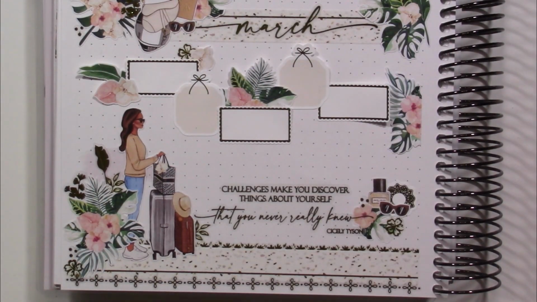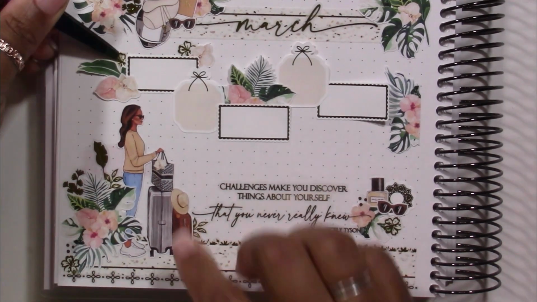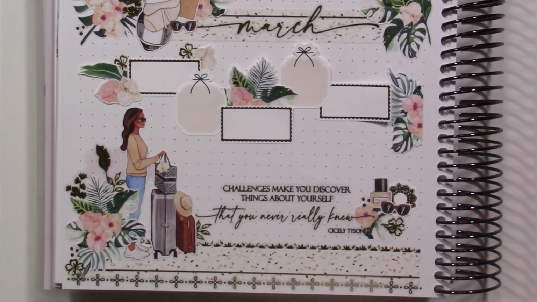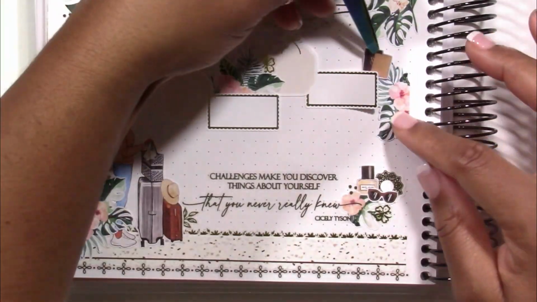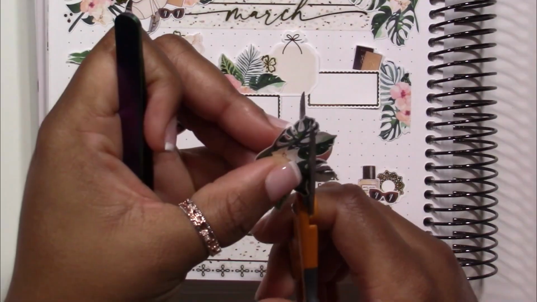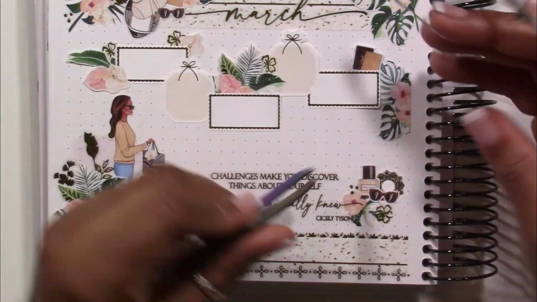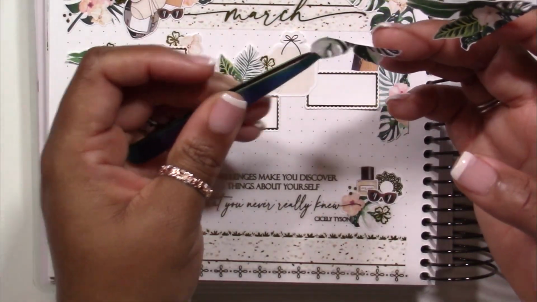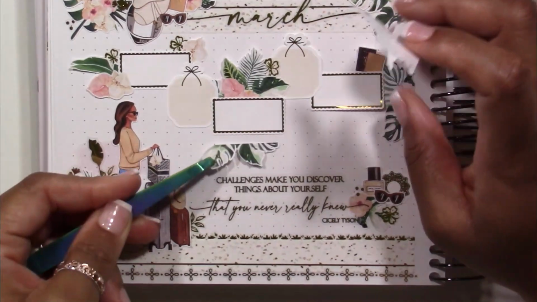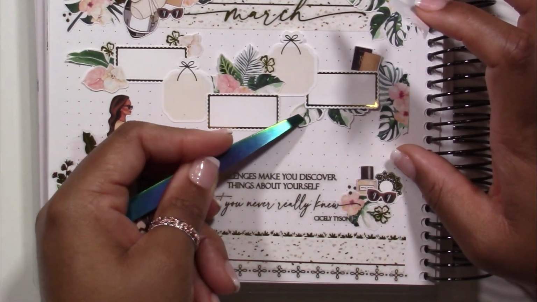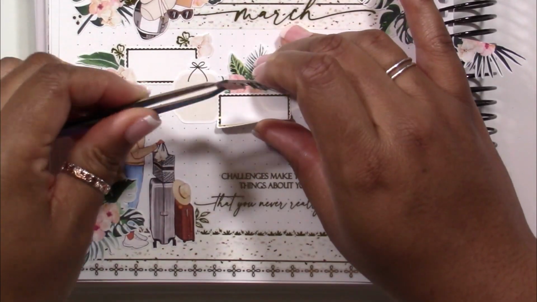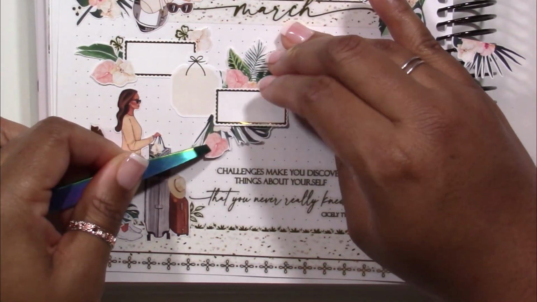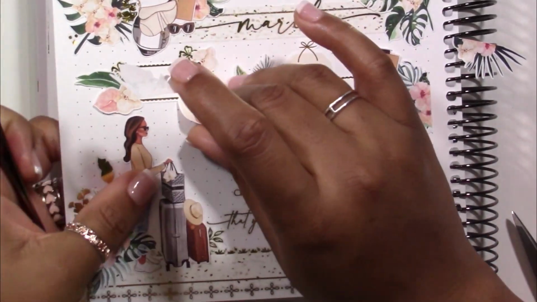I also pulled in some of these foiled florals from Honey Inked, which I've had for a while, and they're still some of my favorite florals to pull out each summer. They're so tropical and pretty. And again, pulling in some of the clip art as well to embellish this section, just to pull the whole look together. And I love tucking the florals underneath the boxes because it really ties them into the theme and makes it look like everything just perfectly goes together.